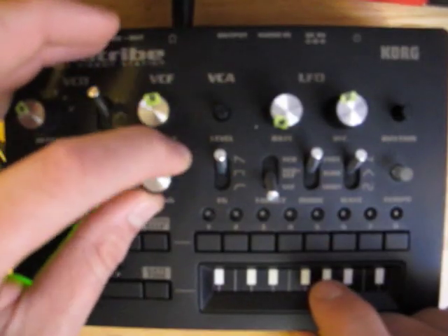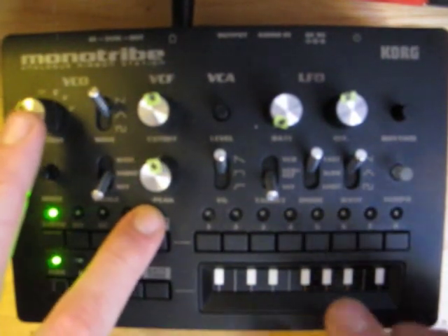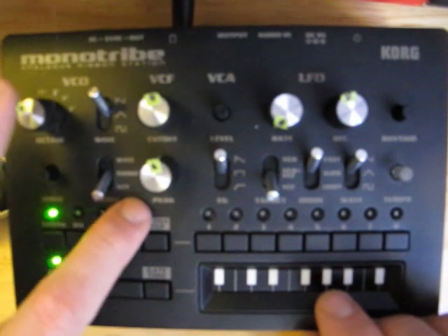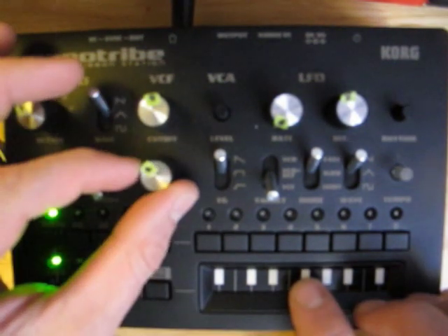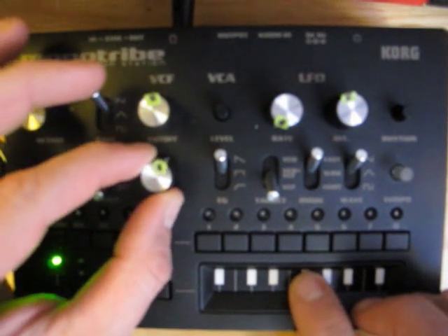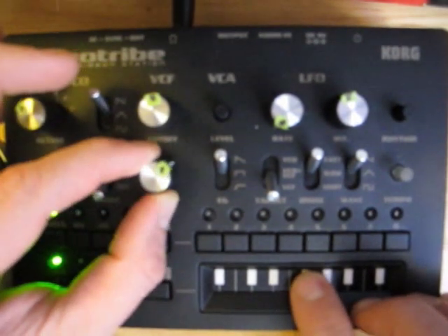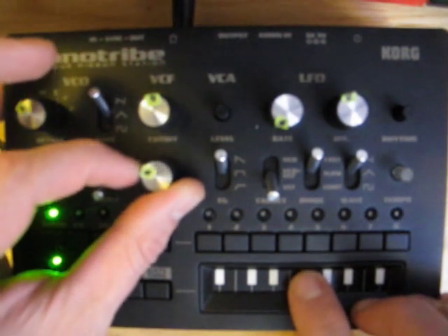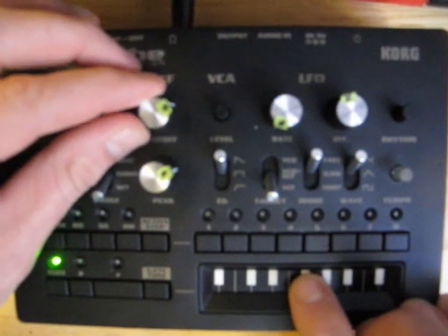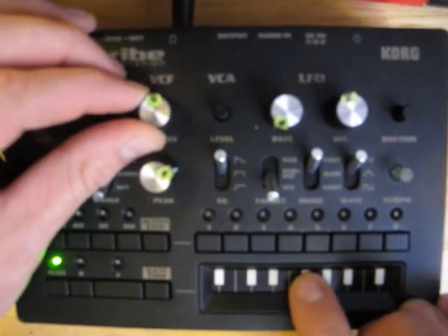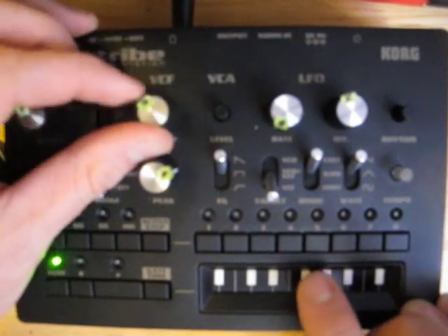And your peak can be thought of as the resonance knob that you more commonly see, but I think that in this case it's a little bit more overdriven. That's some sub bass right there.